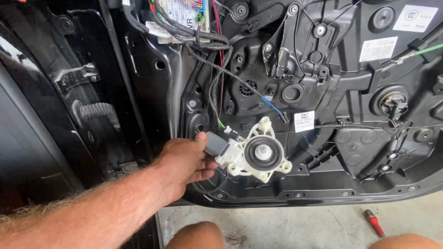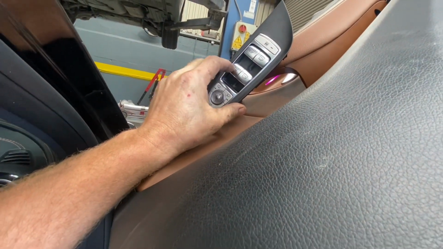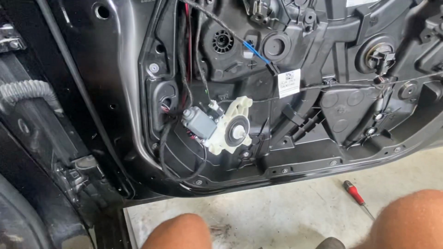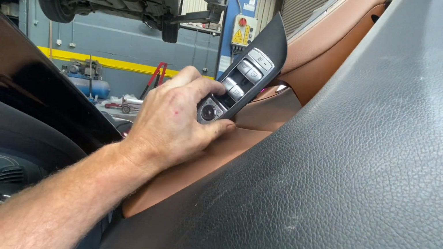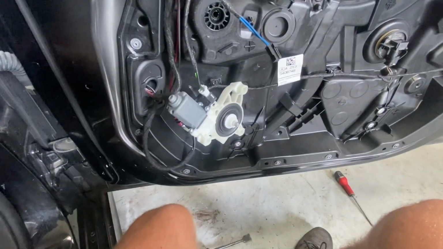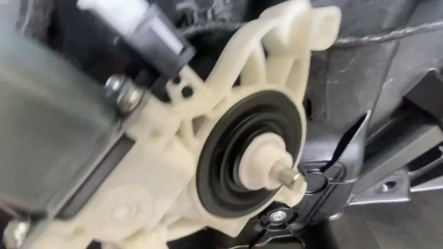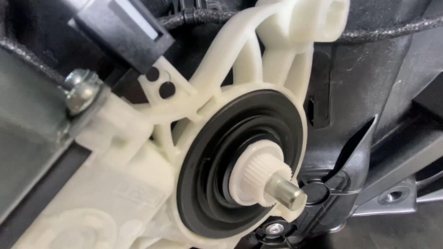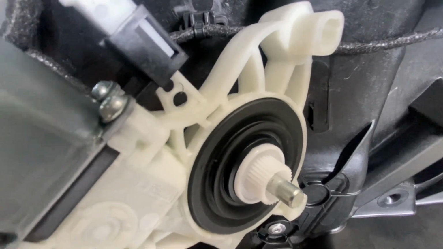Okay guys, motor off, in hand, switch sitting up here, driver's switch, no movement. I click it and you're hearing me bring it up or down. Up, down, up, down.